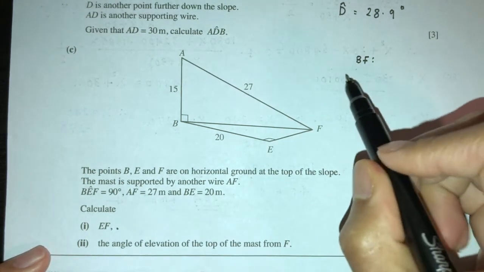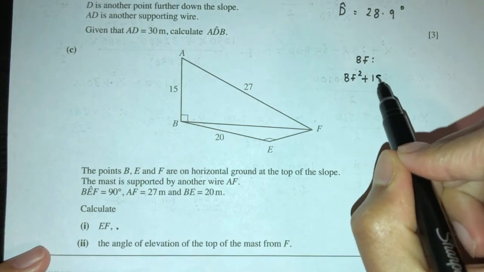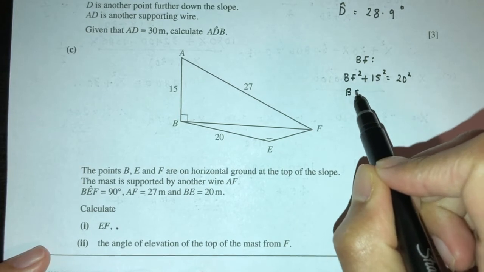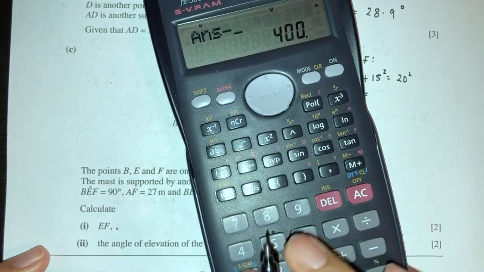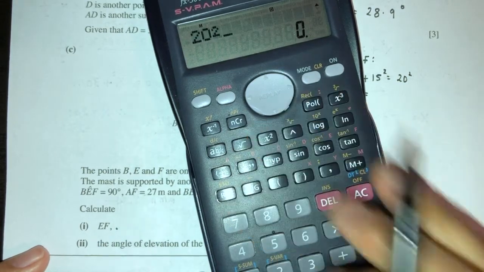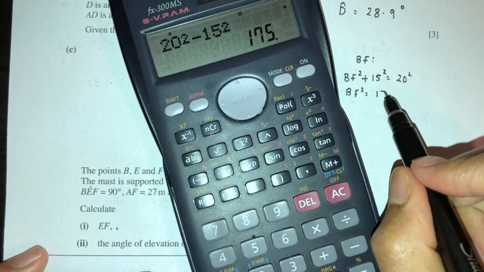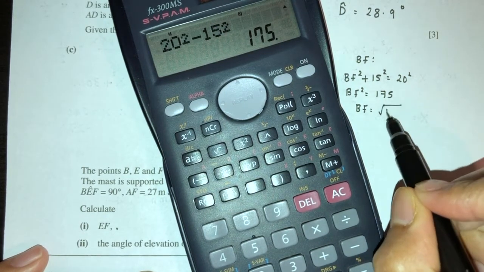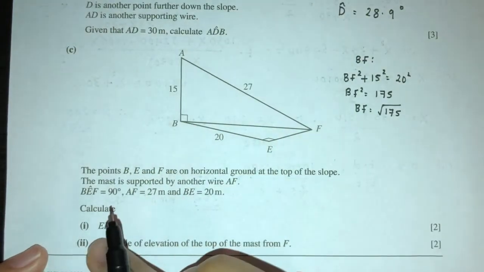That will be BF square plus 15 square is equal to 20 square. So BF square is what? Is 20 square minus 15 square. That will be 175. So BF is equal to square root of 175. So now we can use this value to find EF.